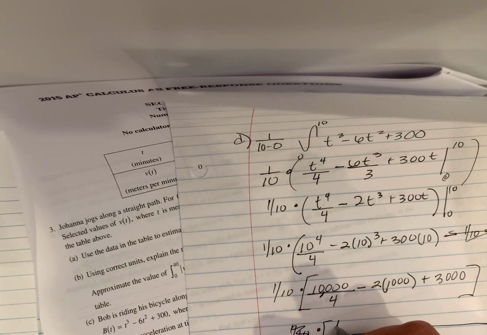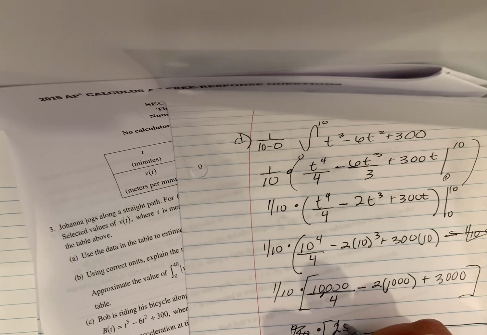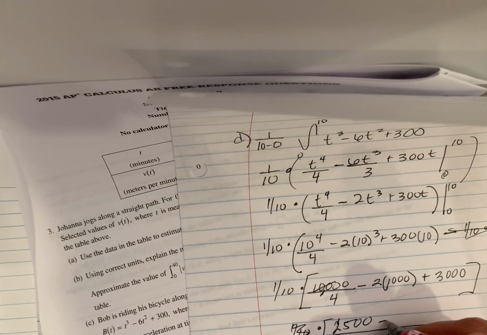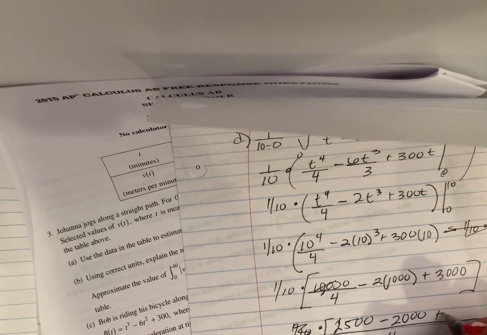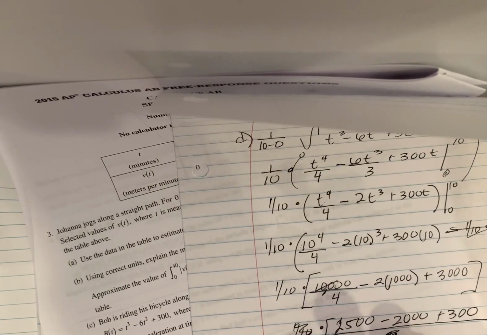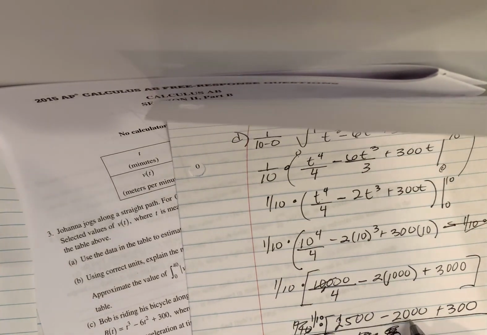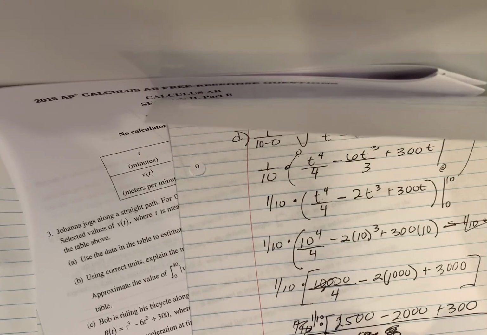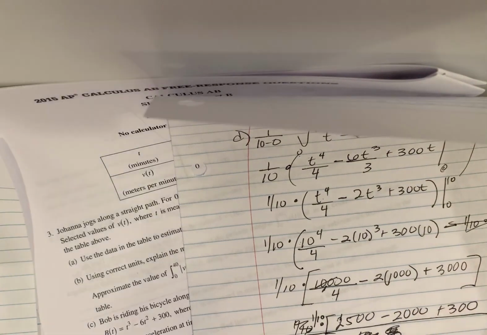So it's going to leave you with 2,500 minus 1, 2, 3, times 1 over 10. All right, so 2,500 minus 2,000 is 500 plus 3 is 800. So it's going to leave you at 800 times 1 over 10. And then lastly, divided by 10 is going to leave you with 80.